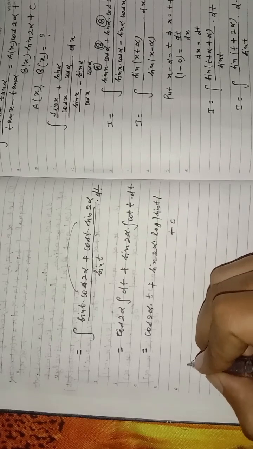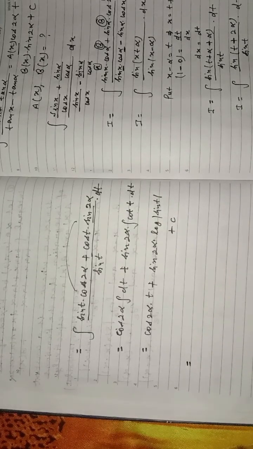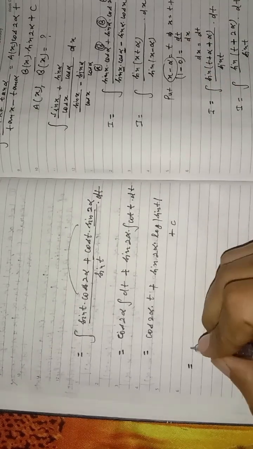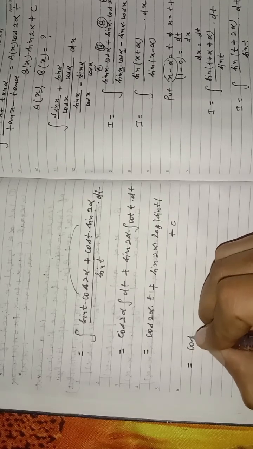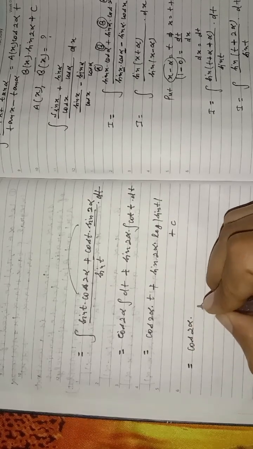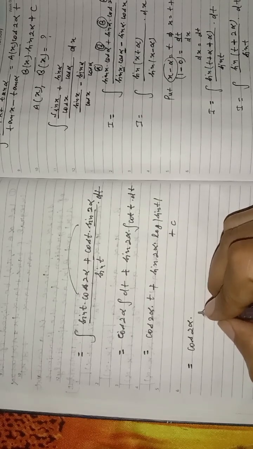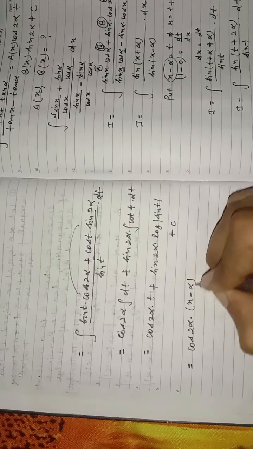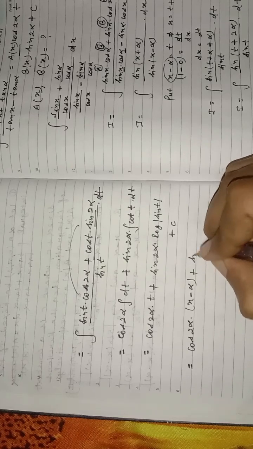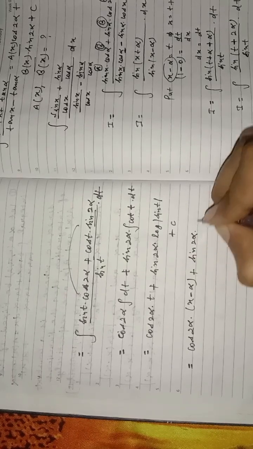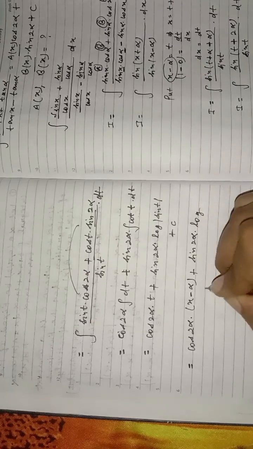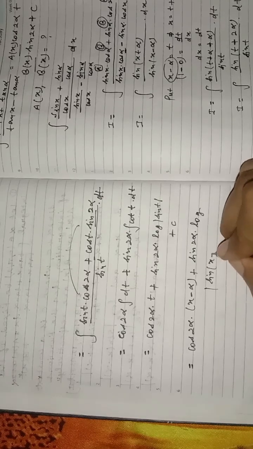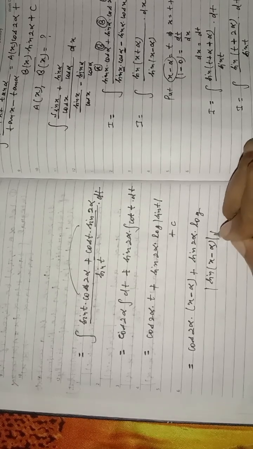Putting the value of t as x minus alpha, this becomes cos 2 alpha into x minus alpha, plus sin 2 alpha into log sin of x minus alpha, plus constant.